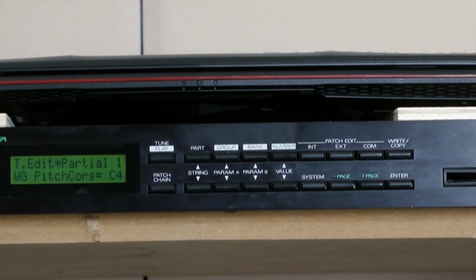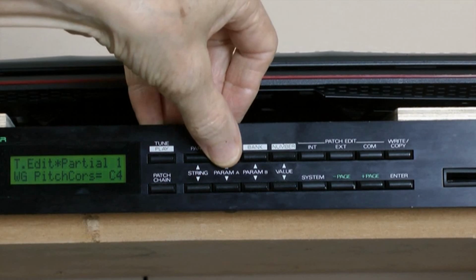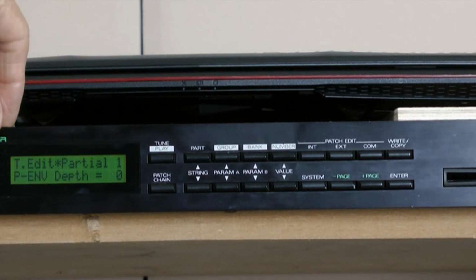Scrolling up to the next set of parameters using the group button is the pitch envelope generator. This section can be used with the PCM sound samples and the square and sawtooth waveforms.